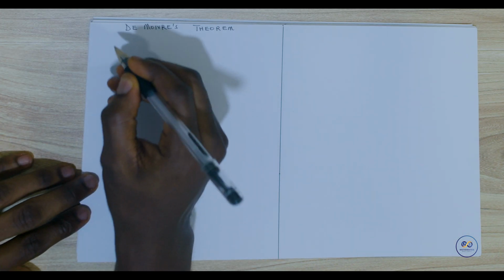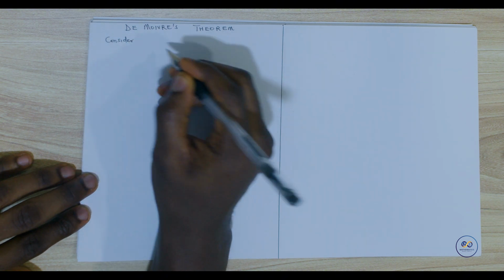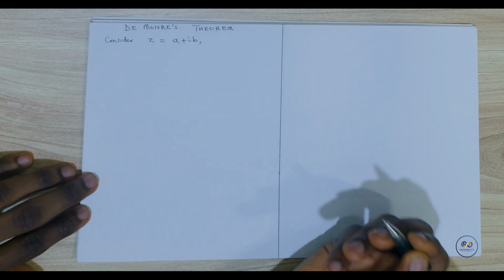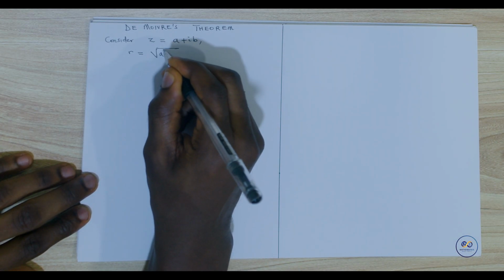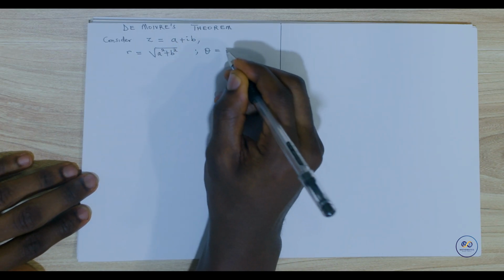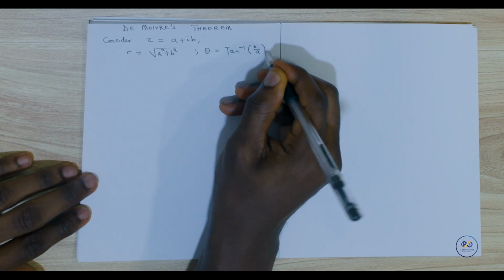Do not forget, for a general complex number z equal to a plus ib, we have the modulus to be equal to the square root of a squared plus b squared, and then we have the argument to be equal to the tan inverse of b over a.